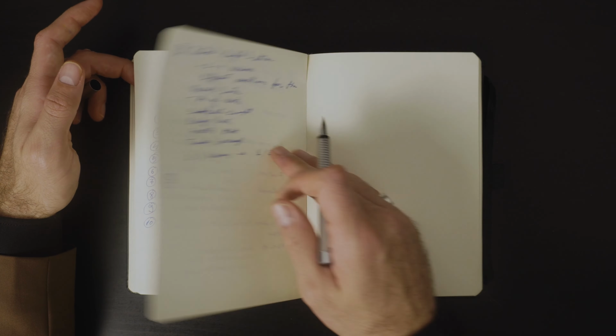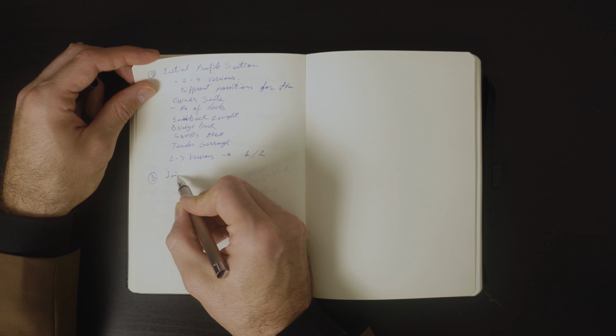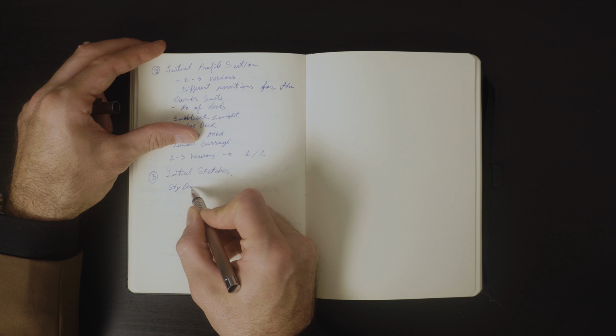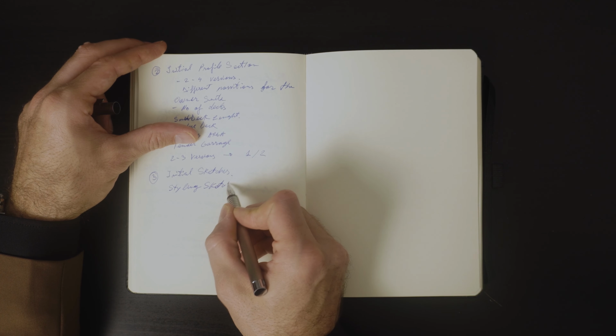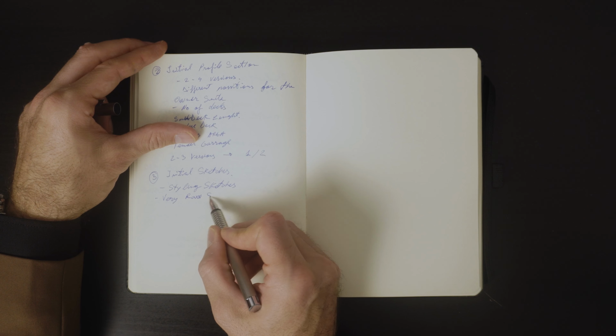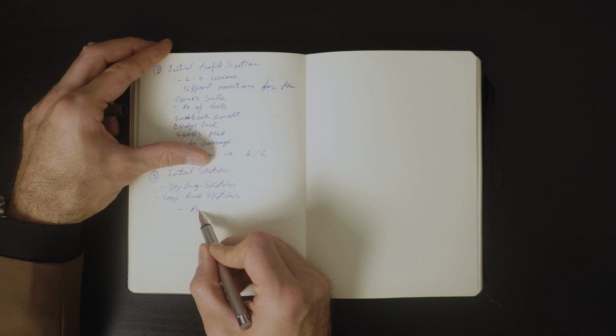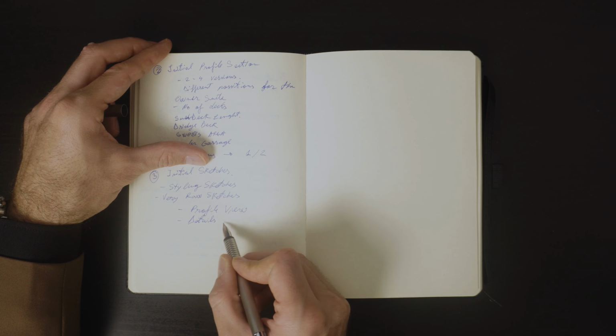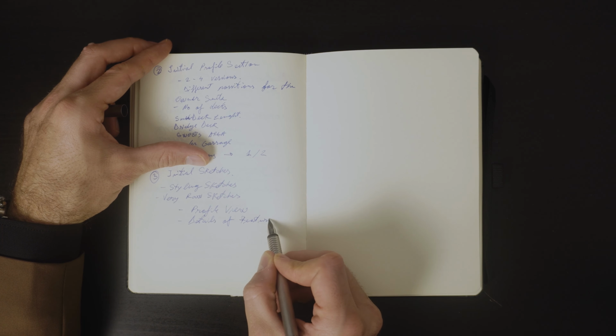At this stage, usually I go for the styling sketches, usually very raw. So I will focus more on the profile view, some details of features.